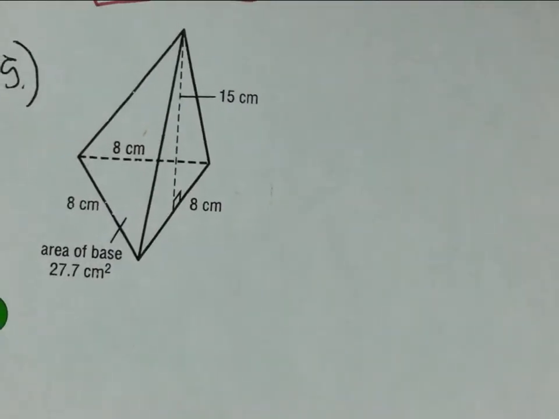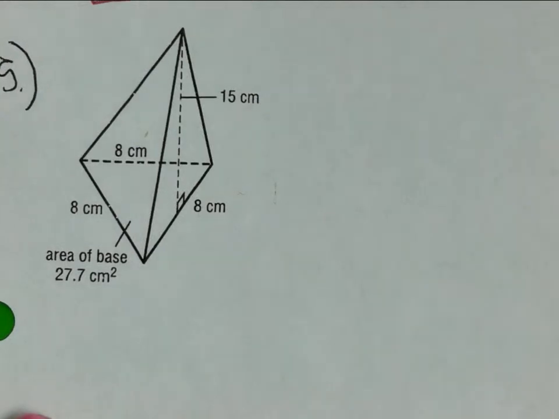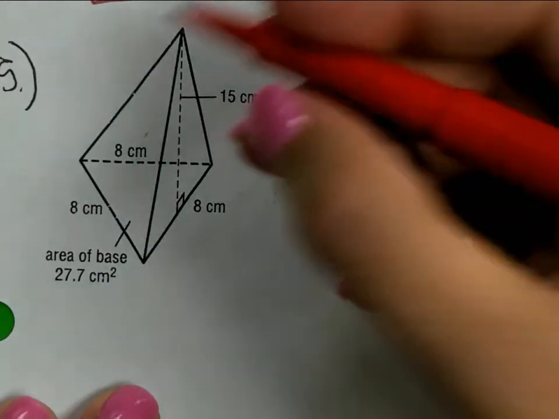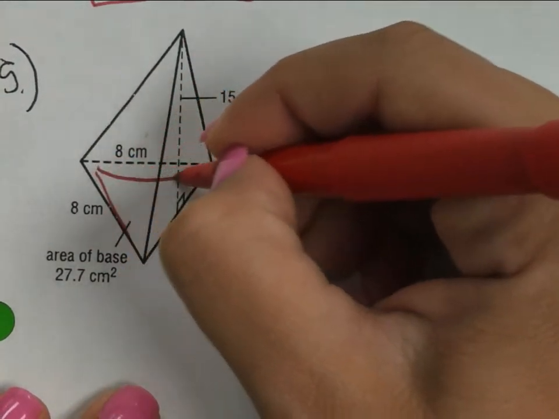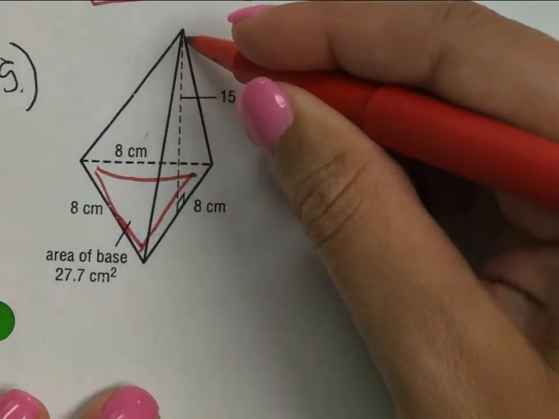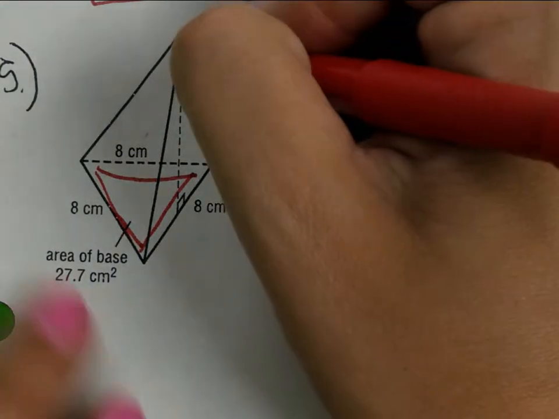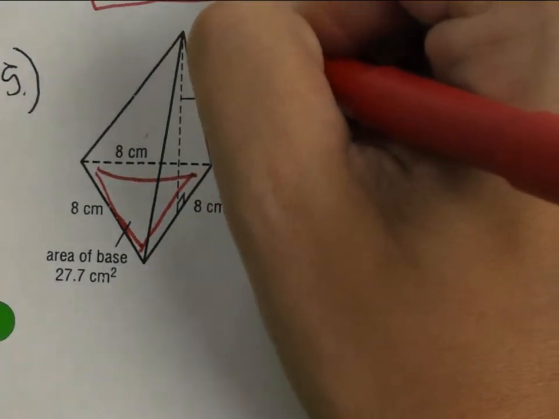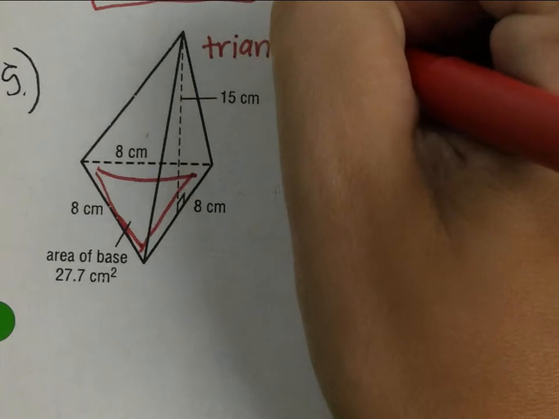What do I have? Triangular pyramid, right? My base right here is this triangle. And then they're all coming together and meeting at this one point. So this is a triangular pyramid.